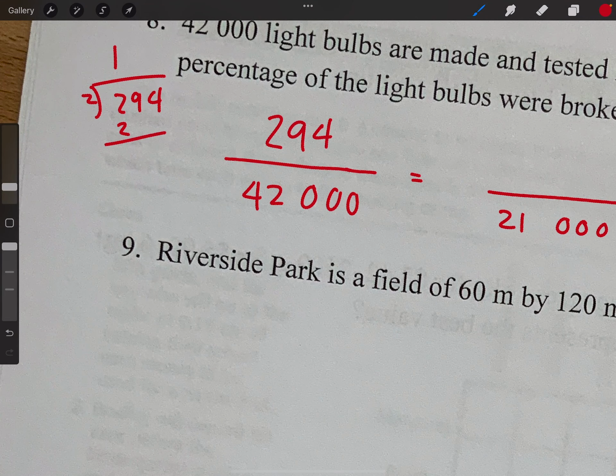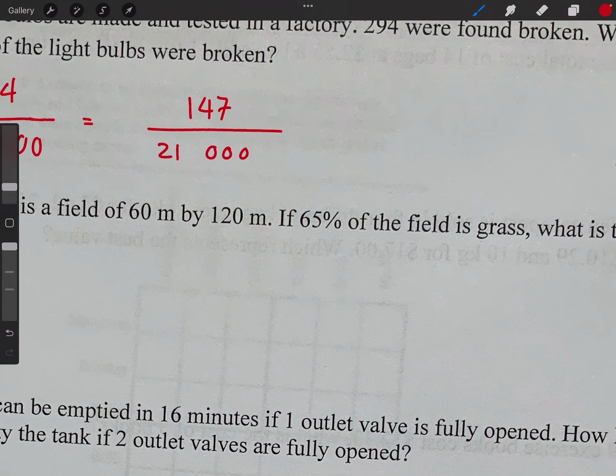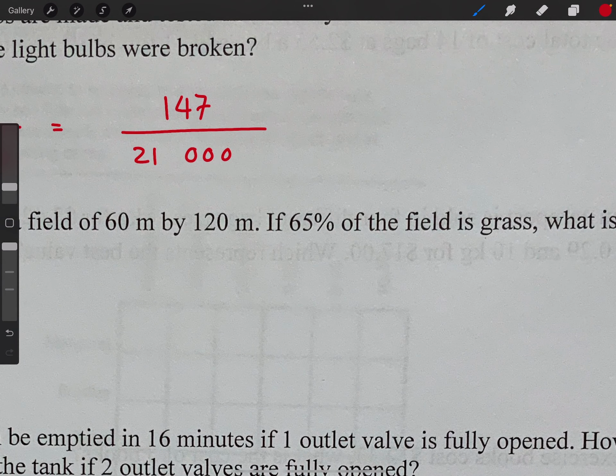Now, how do I... Okay. What else can we do here? I can divide this by 3 now. Let's divide it by 3. I'm going to keep simplifying until I find a way to turn the bottom one into 100.